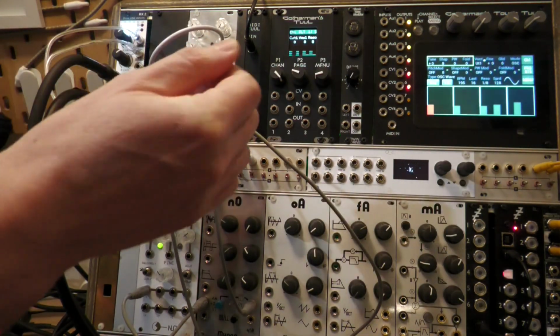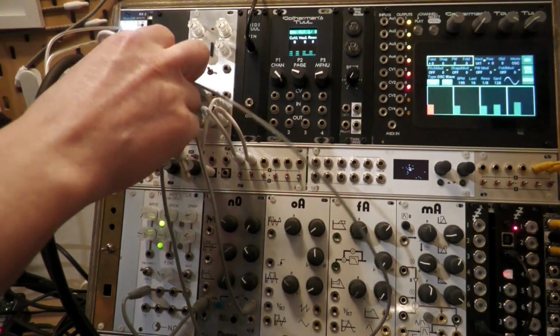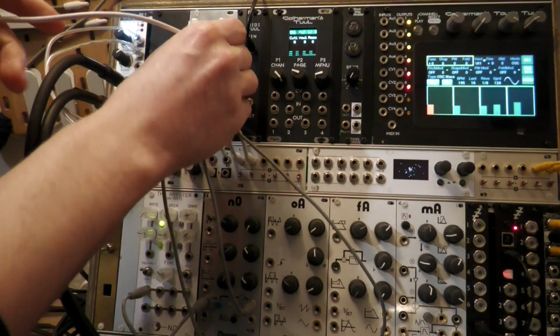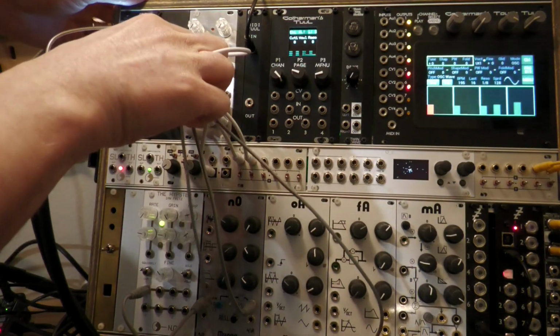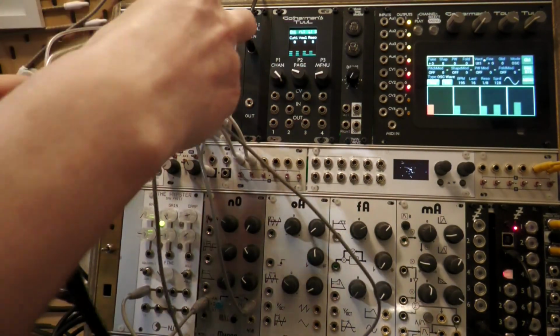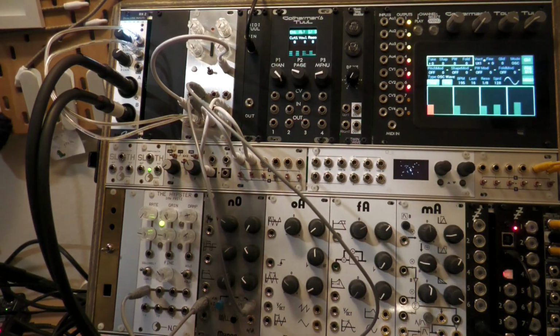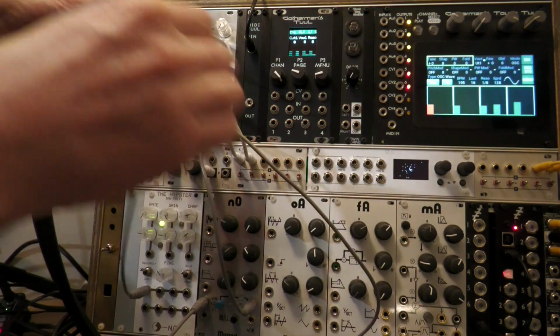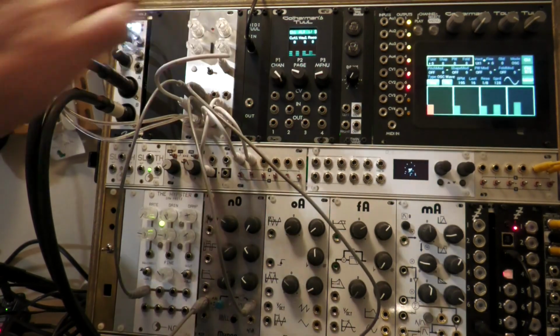I don't know. It's not great, but it's something. I find it's quite good to trigger it with something more interesting than just the notes, like something like hipster.